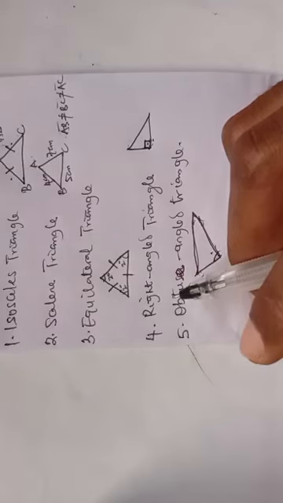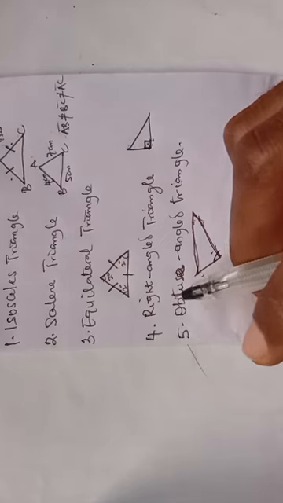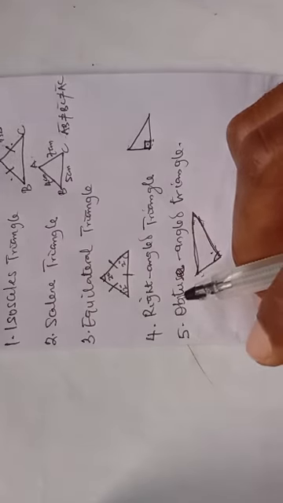Now, an acute angled triangle is a triangle in which none of its angles is up to 90 degrees. So we call our triangle an acute angled triangle.